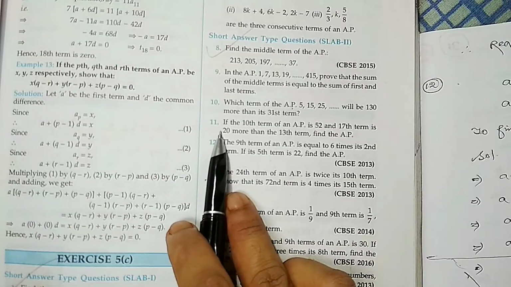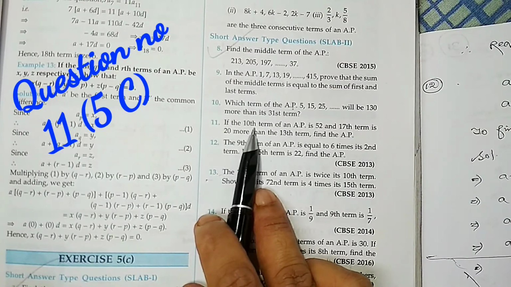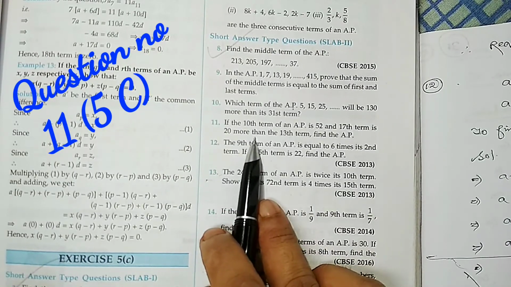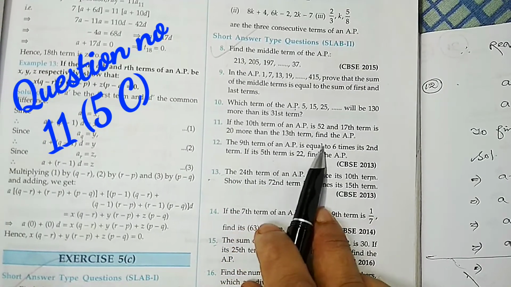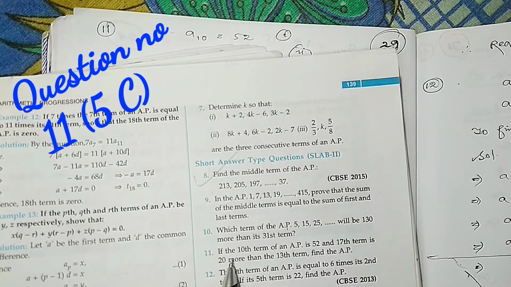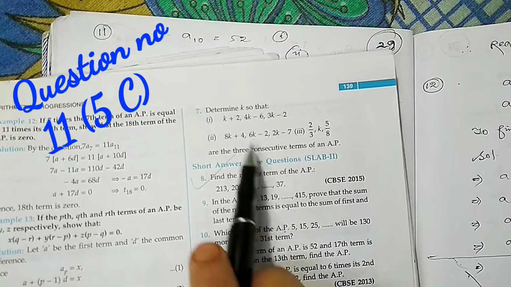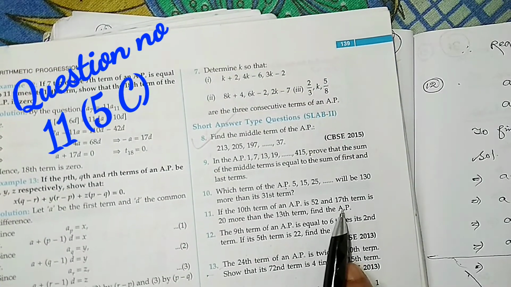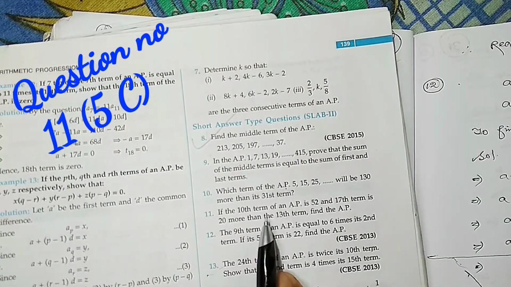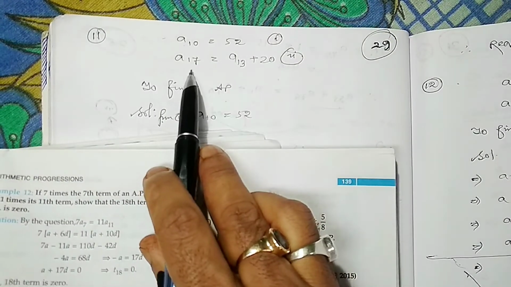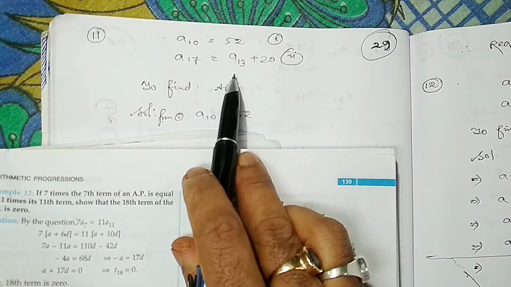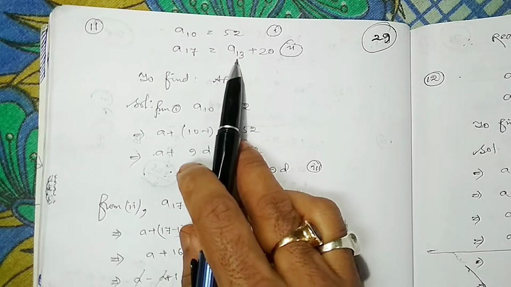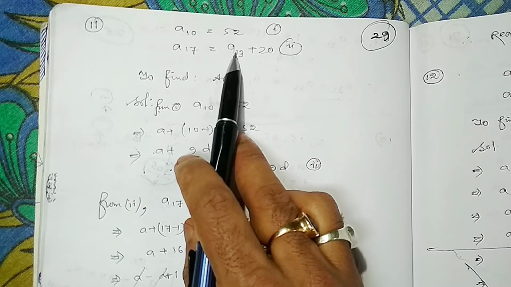In question number 11, it is given that if the 10th term of an AP is 52 and the 17th term is 20 more than its 13th term, find the AP. In the question it is given the 10th term of an AP is 52. I have written A10 is 52. And in the second part it is given that the 17th term is 20 more than the 13th term. And we have to find the AP. Now how to solve this sum? Just because two equations are given, from these two we will try to calculate A and D.